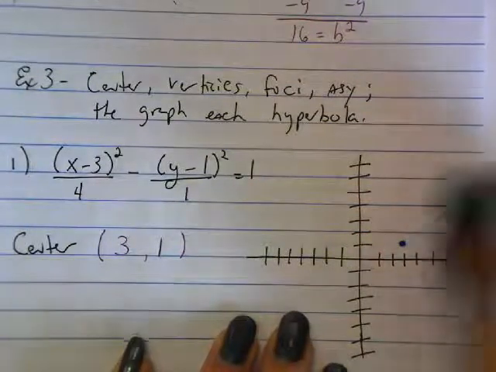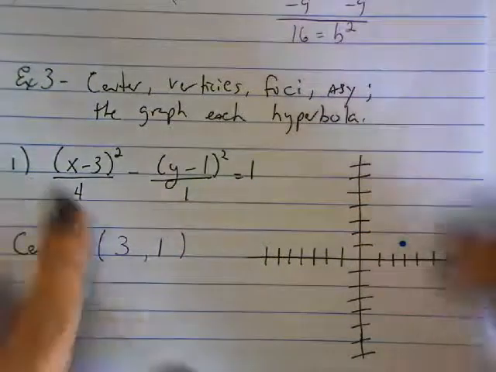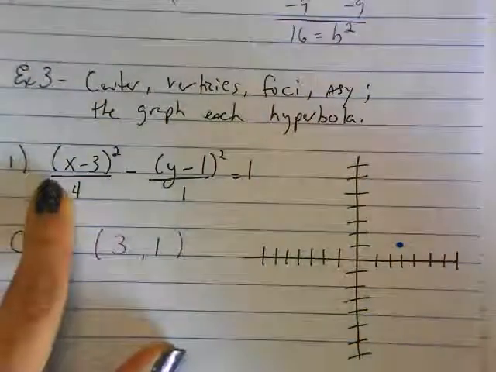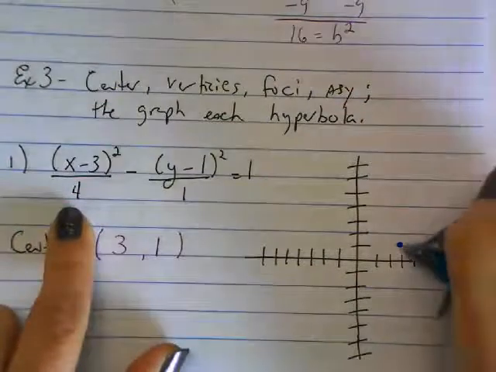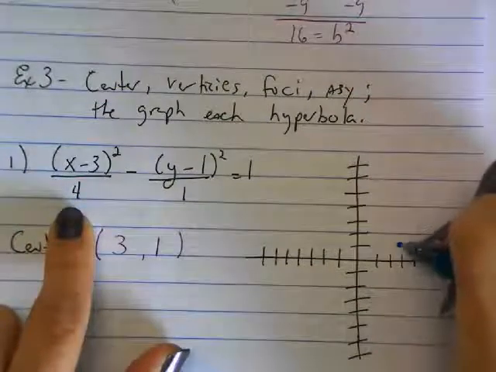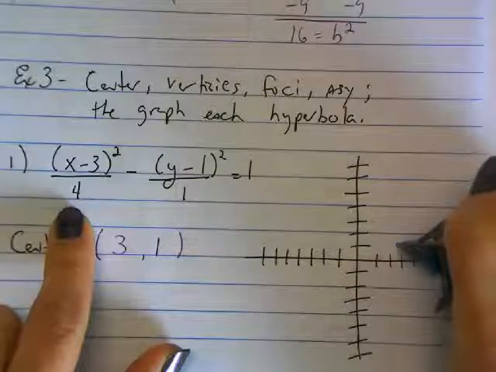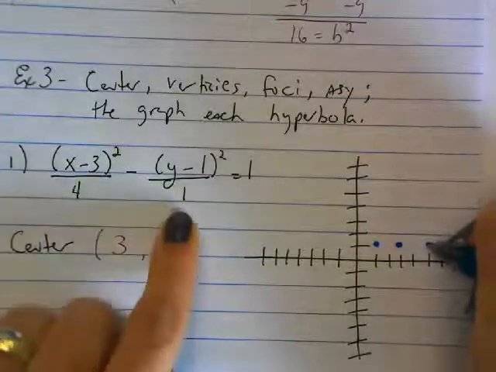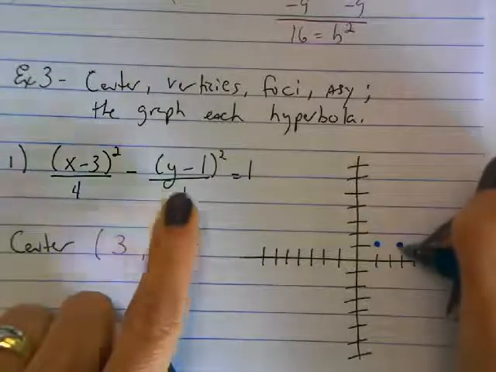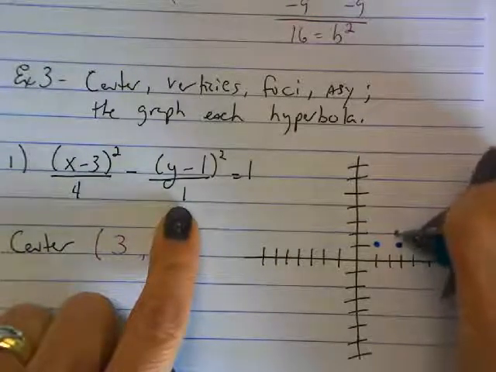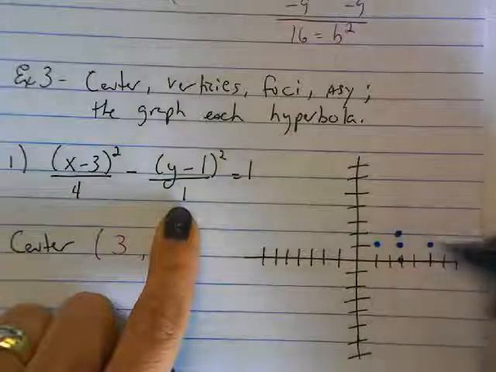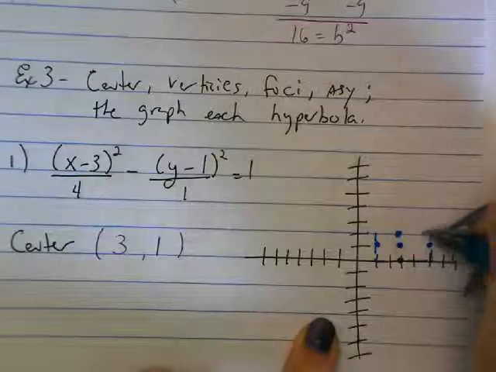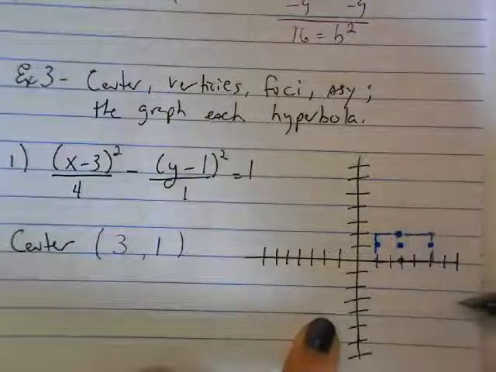Now, I know that this is going to open this way because x squared leads. And I'm going to go 2 units from that center in both directions horizontally. 1, 2, 1, 2. And I'm going to go 1 unit, the square root of 1 is 1, up, and 1 unit down from my center. So there's my little itty-bitty box that I'm now going to use to make my hyperbola.